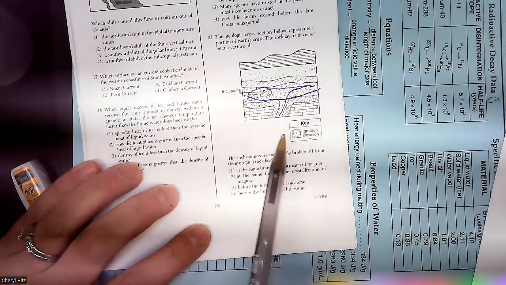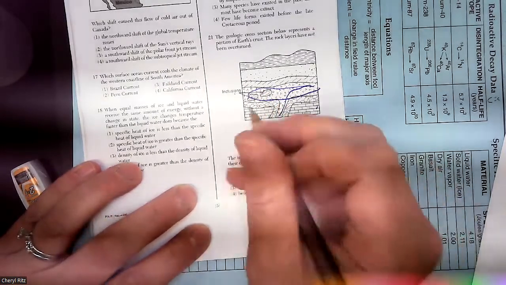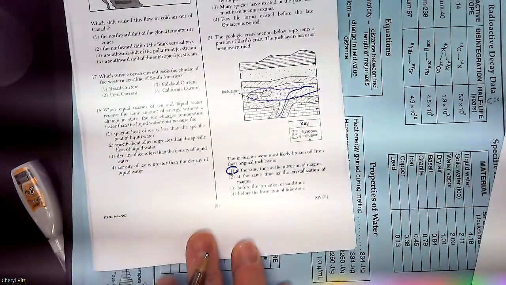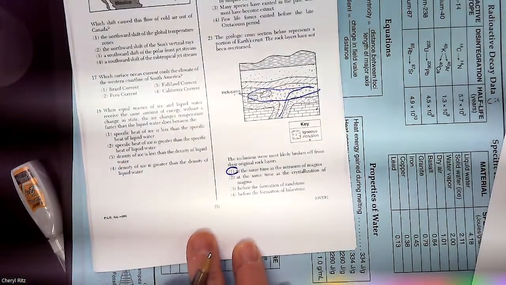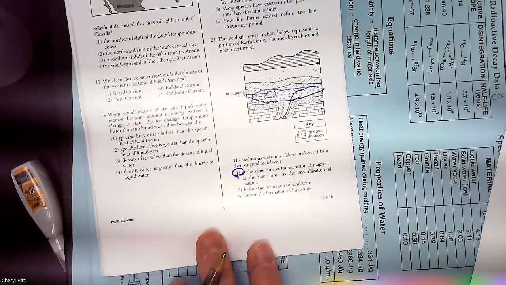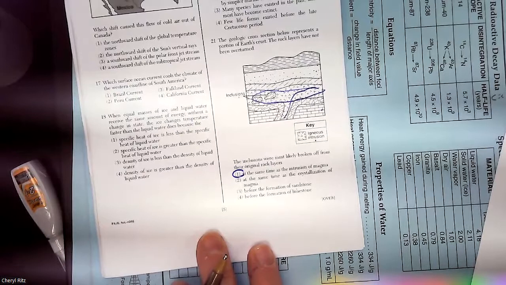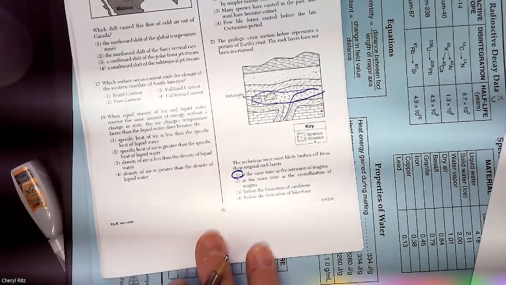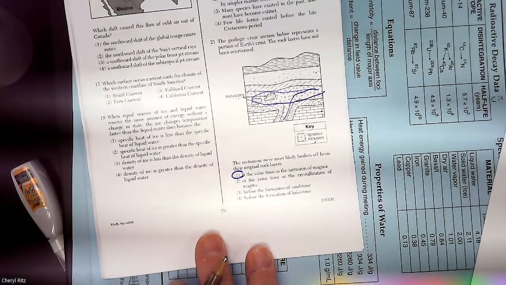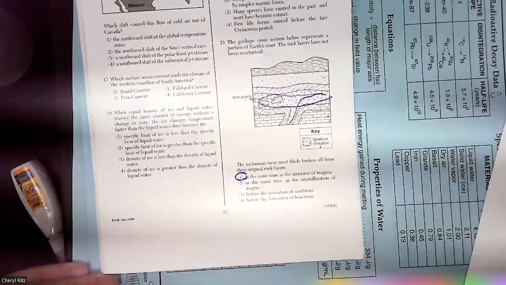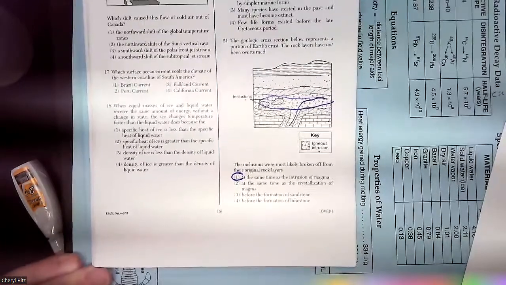So if they broke off because this magma came through, they broke off at the same time that intrusion pushed through. That intrusion pushed through and broke off those rocks. That's one we have not specifically talked about. And this is the reason why I've literally never seen a 100. This is some random question that I've never seen before. So that one is an unfortunate one. All right.